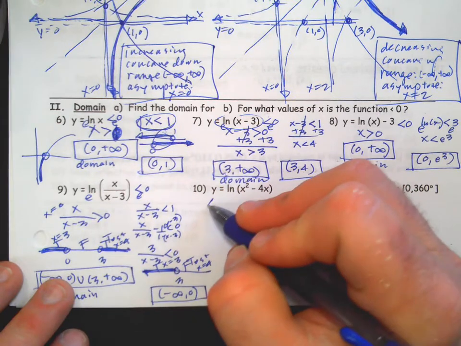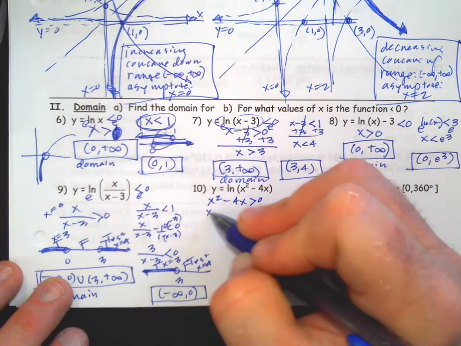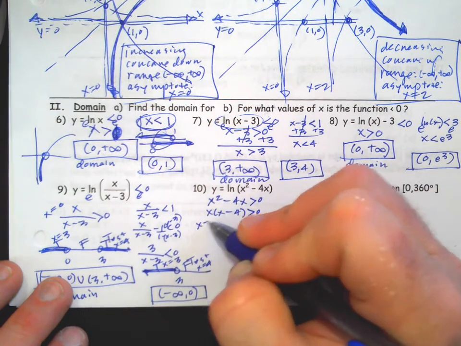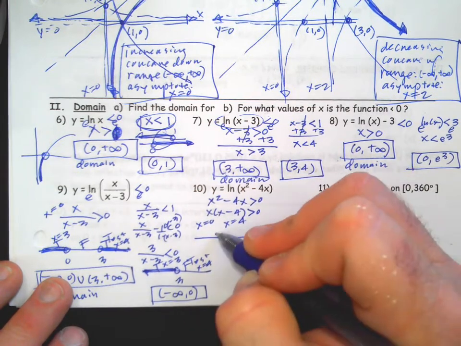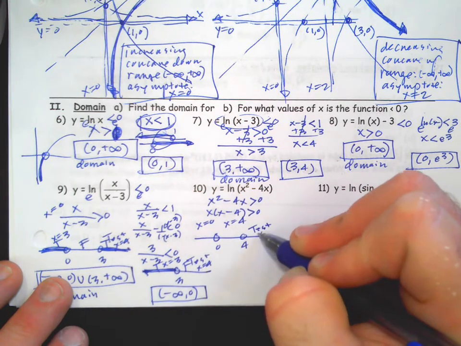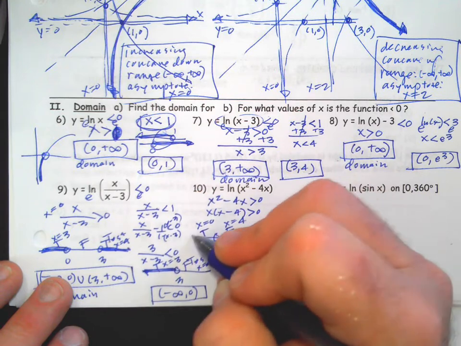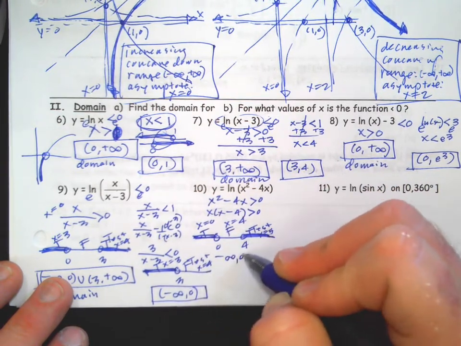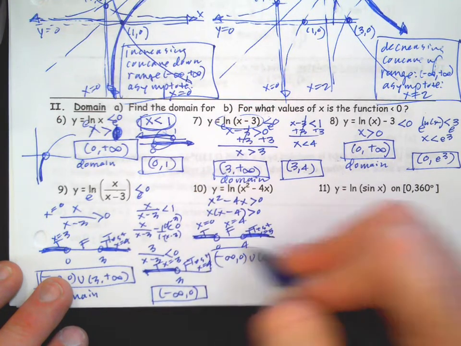This one right here, let's see, domain, the inside needs to be positive. Factor it. It's a polynomial inequality, we do a line check, find the roots. These are open dots. Test the value, x equals 5, true, false, true. So the domain is negative infinity to 0, union 4 to positive infinity. That's the domain.